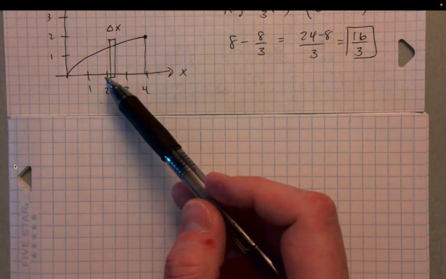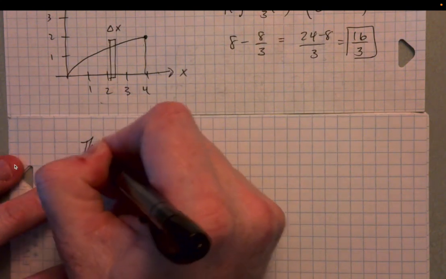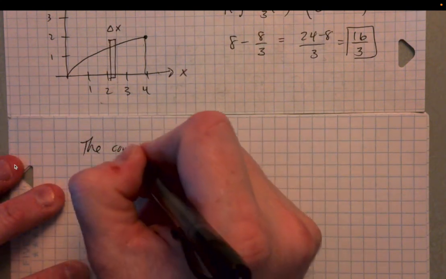Well, what it means is that by putting this vertical on here, this delta x vertical, we can see that the constant bounds are going to change from 0 to 2 to instead be 0 up to 4.